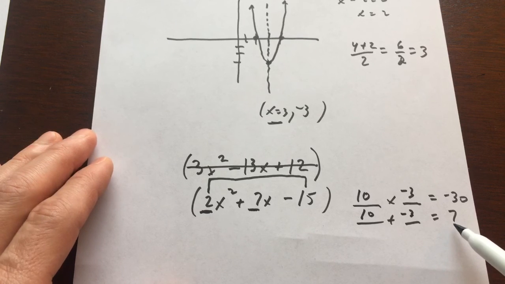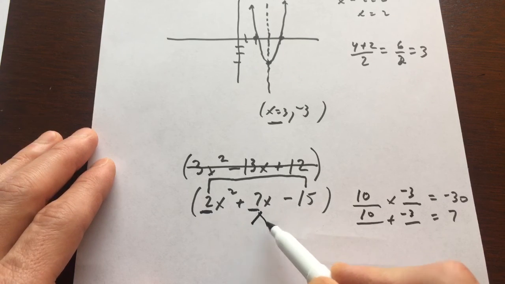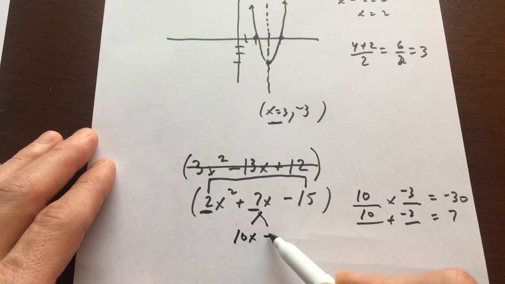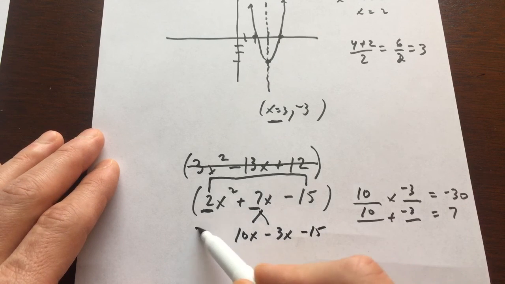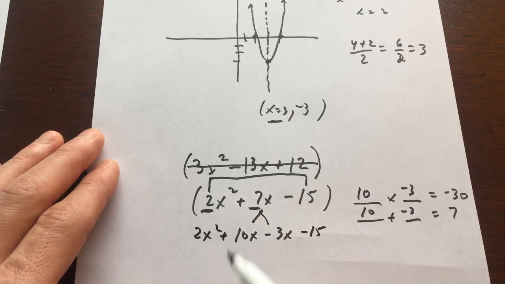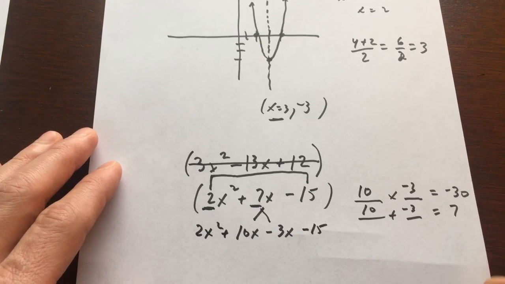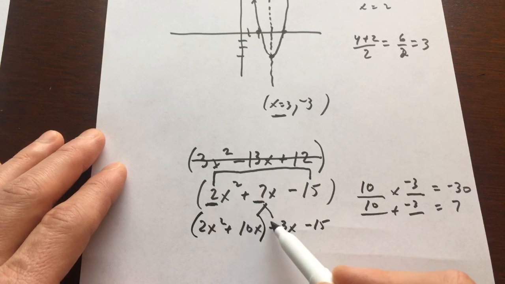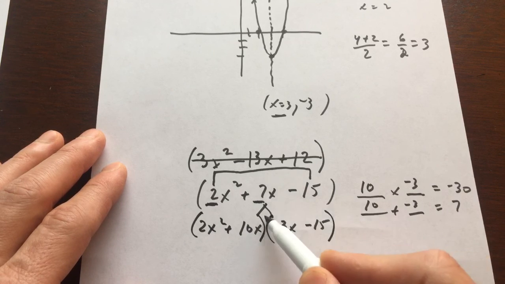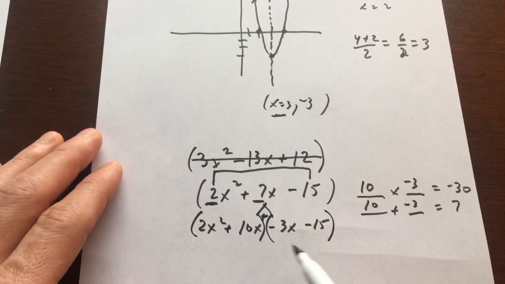So basically you can see 10 times negative 3 is negative 30, but 10 plus negative 3 equals 7. And so then what you would do is split this middle term into 10x and negative 3x, okay, and then bring down the first and the last term like so. All you have to do now is factor by grouping because you've got 4 terms. So you're going to group the first 2 and the last 2, and these 2 groups in parentheses are added together.